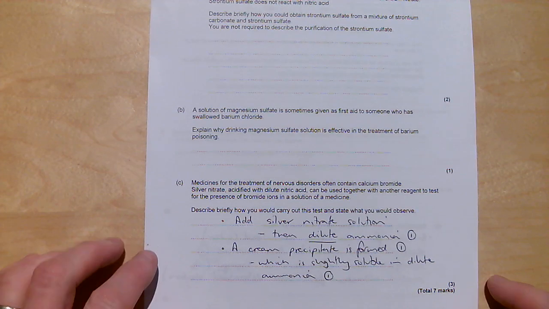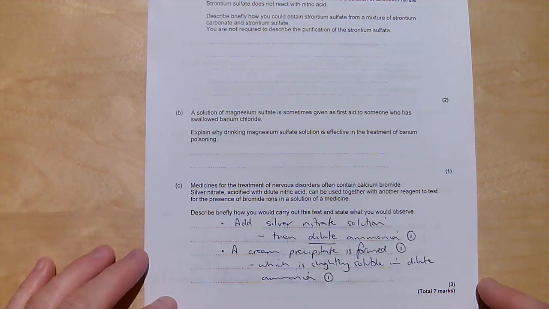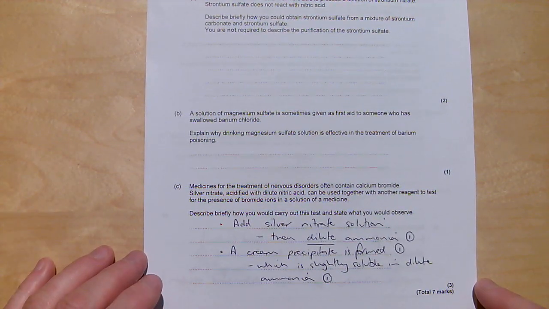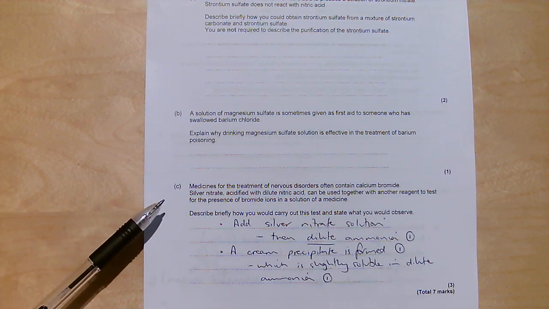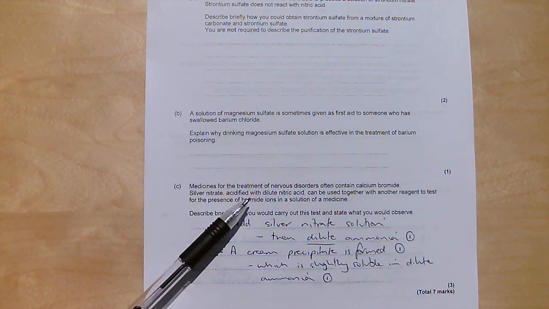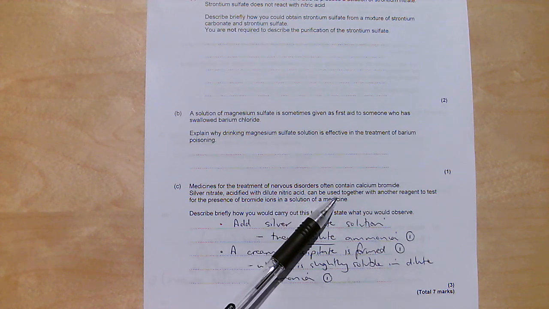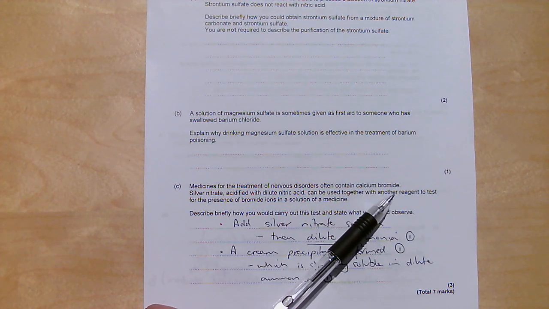The next common set of errors was all based around the silver halide solubility in ammonia. This is an area that really mustn't be missed. So let's have a look at part C here. Question 3, part C. Medicines for the treatment of nervous disorders often contain calcium bromide.